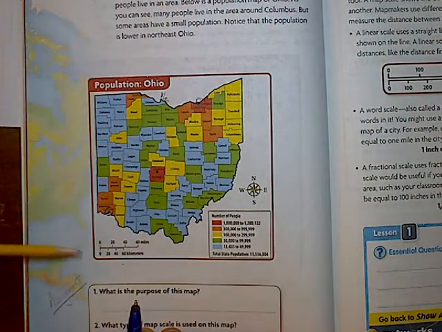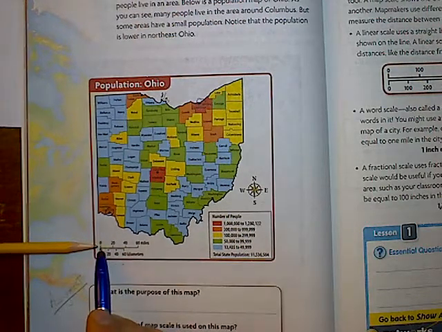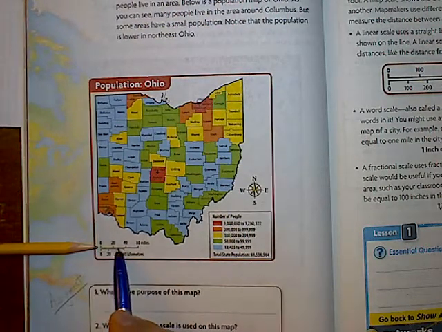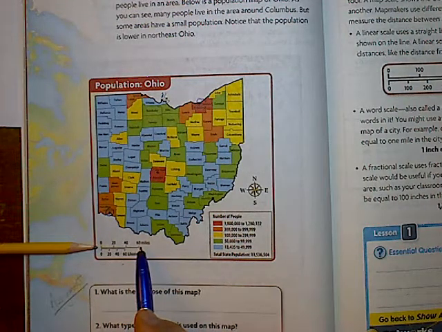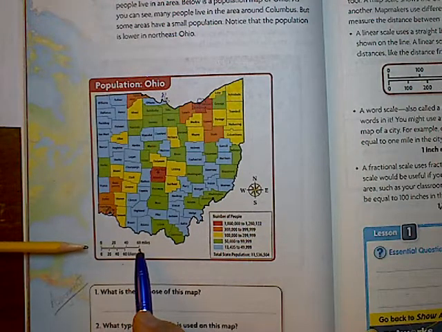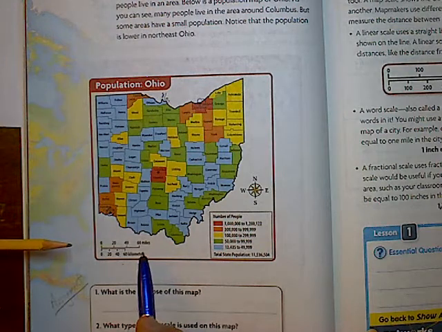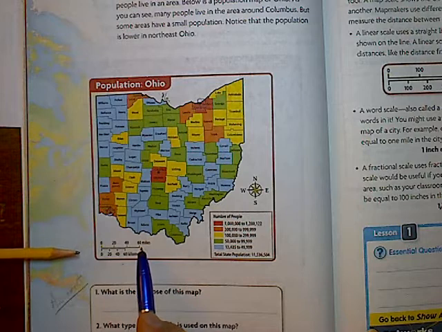All right, down here is our linear scale. Notice it says that 0 miles is here. There's 20, 40, 60 miles. So it's a different scale than the picture of a linear scale on the other page, isn't it? But it's still a linear scale. Now, in order for me to do this, I'm going to do something with my pencil. I could use a ruler, but sometimes I don't have a ruler. So watch what I'm going to do.